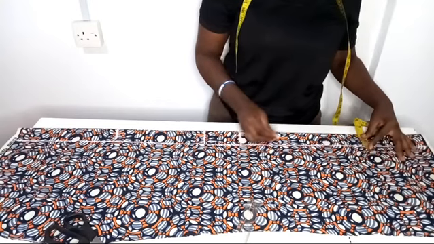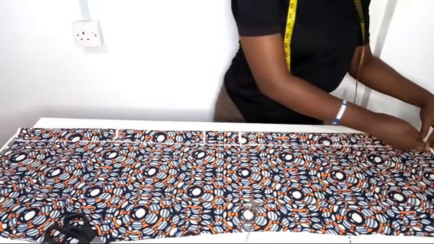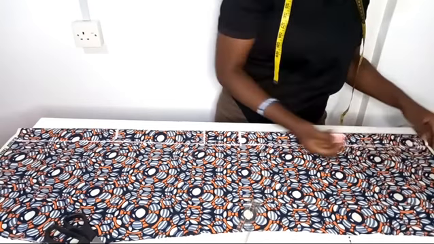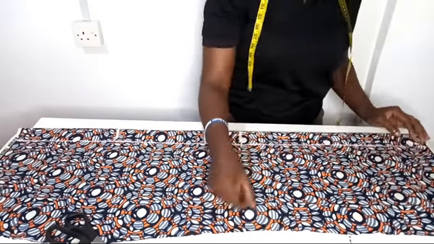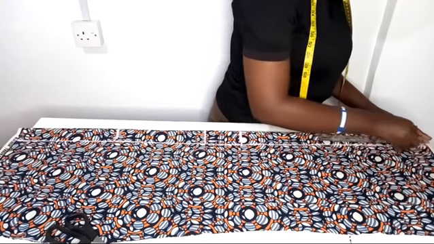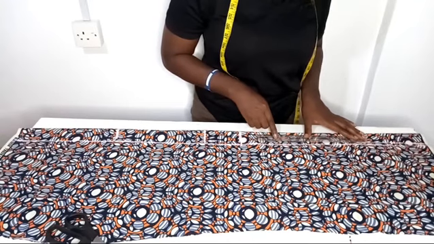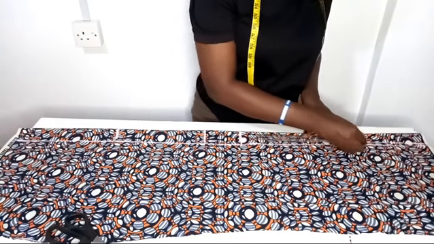That half inch, you don't have a problem. It will be fine when you join the fabrics together and you're joining your lining. That half inch would automatically just pass and the back will open. You could see the video at the beginning, so that's not a problem. And then after ruling the lines, connecting the lines together, then I'll cut out.